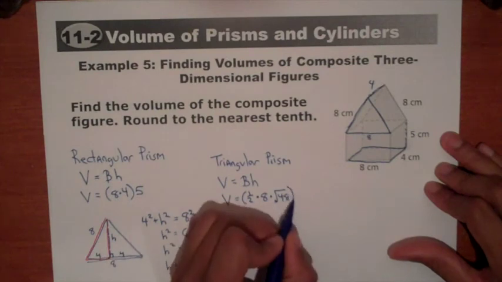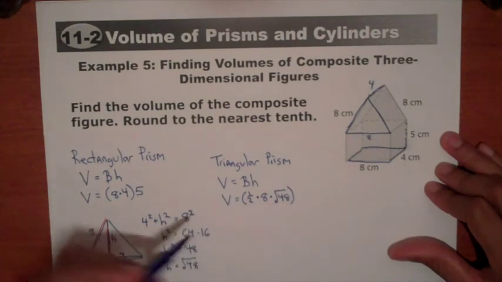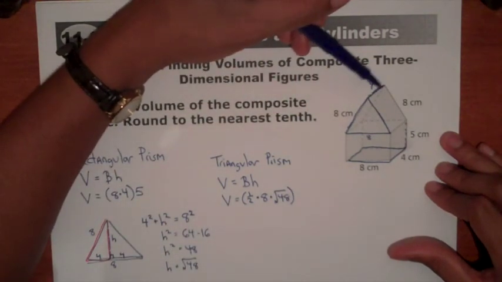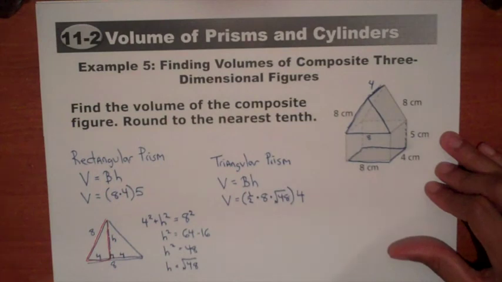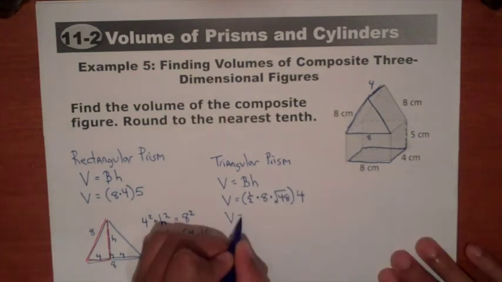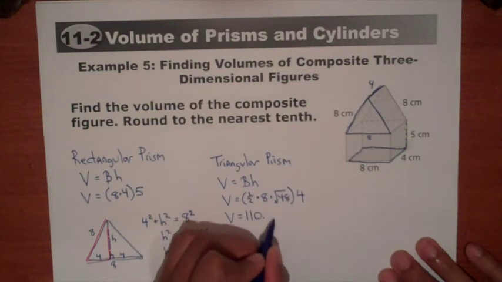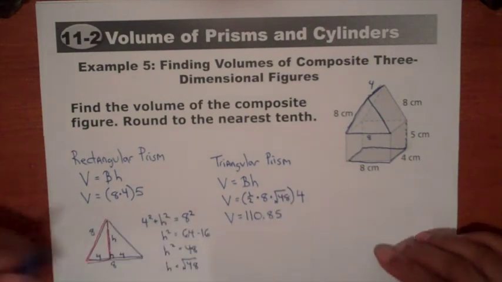Okay, that's for the triangle. And then we multiply that by the height of the entire shape, the distance between the bases, which is 4. So when I put that in my calculator, I'm going to get volume is 110.85.